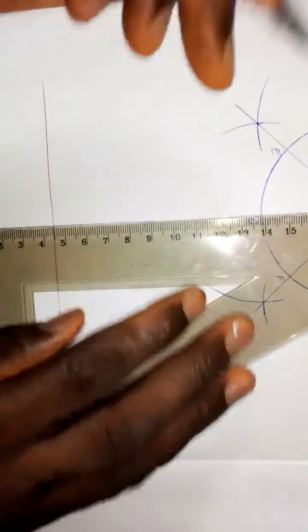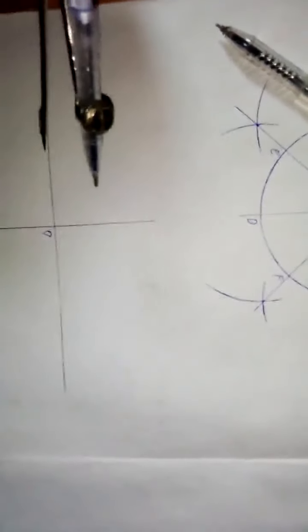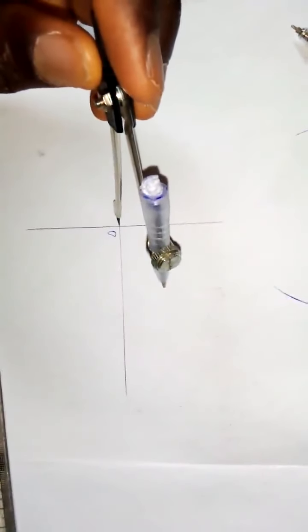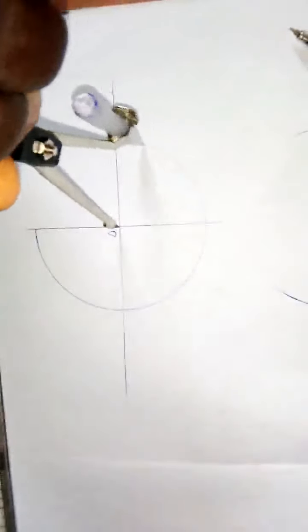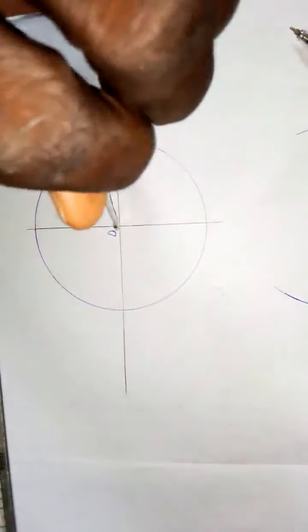I'm still using the same radius, which is 4 centimeters. This is the point of intersection, call it point O. Put your compass at point O, put that 4 centimeters there and draw a circle.